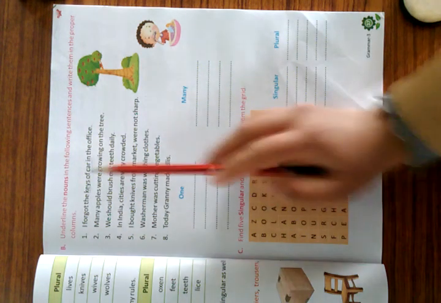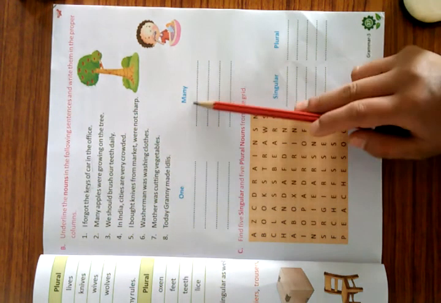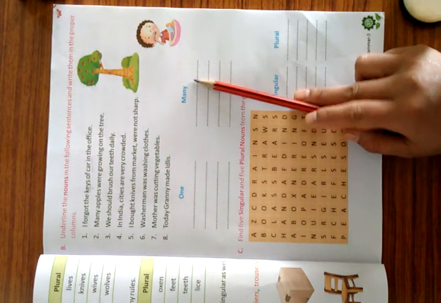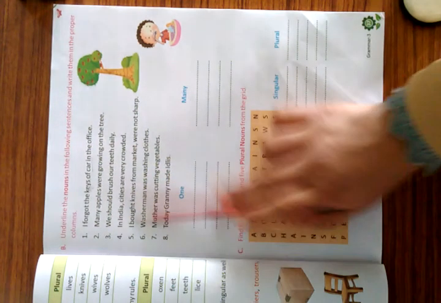adding s, you have to remember that key is ending with the letter y, and before y you can see a vowel. So here you don't have to drop the letter y, but instead you have to just add the letter s. Okay. And keys means many keys, so you have to write keys in the many column. You can see here, you have to write it here. Car means only one. You are not talking about two or more than one car. So that is the reason you have to write car here. And similarly, you have to do all the things.